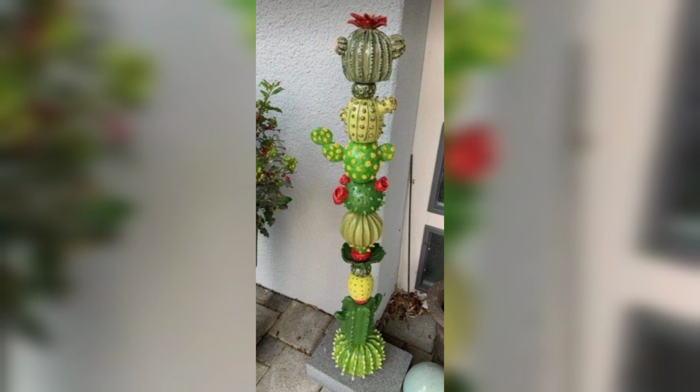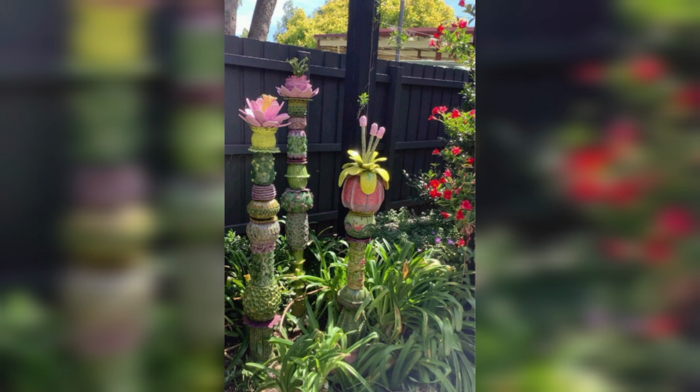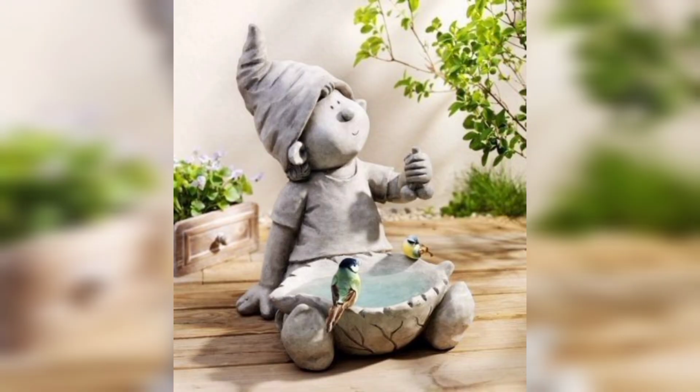So guys, you can adopt these ideas. These all are beautiful sculptures of garden. You can make it. Look at beautiful pictures of garden. So guys, you can adopt this one. These all are beautiful pictures.